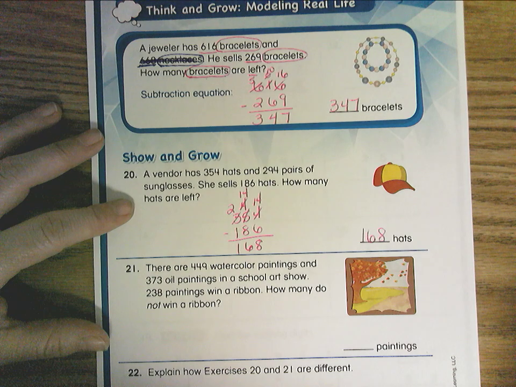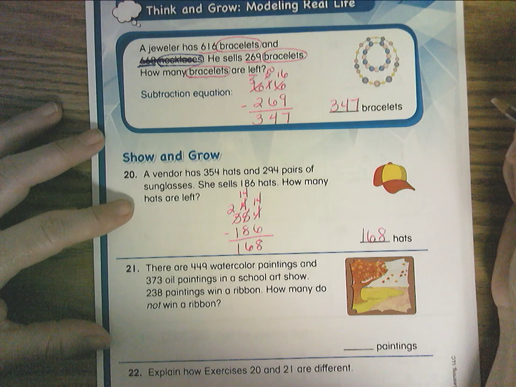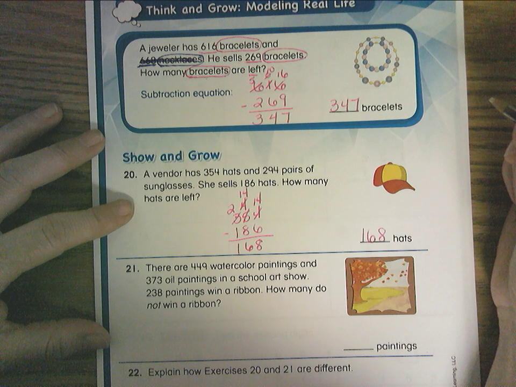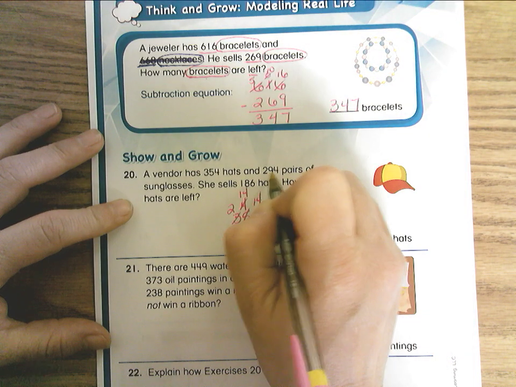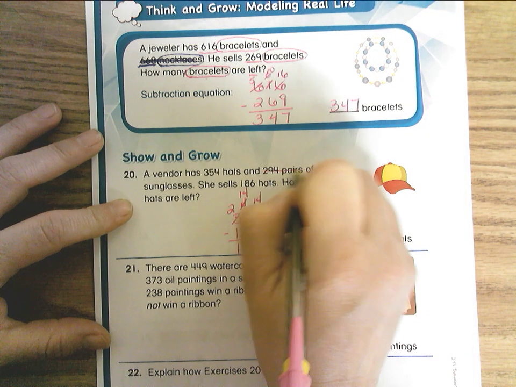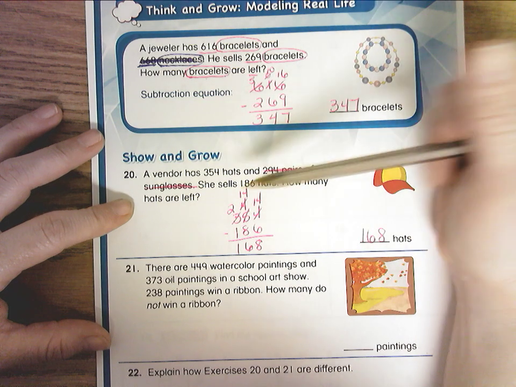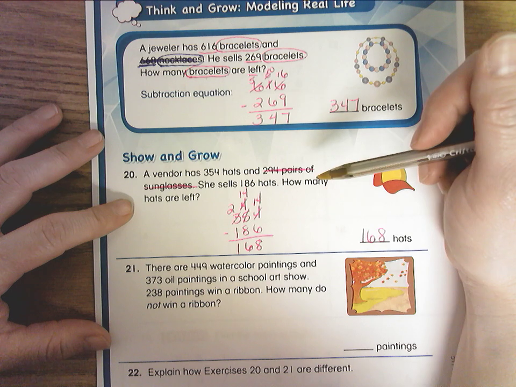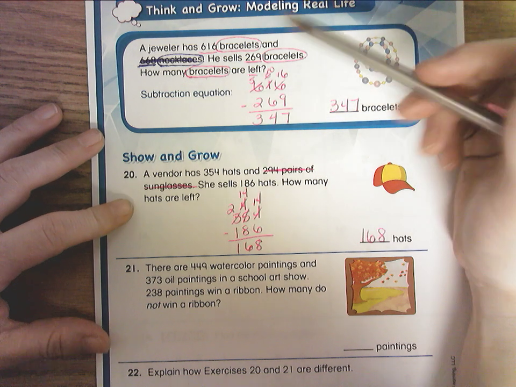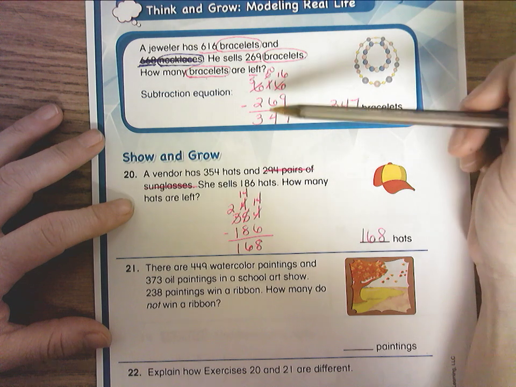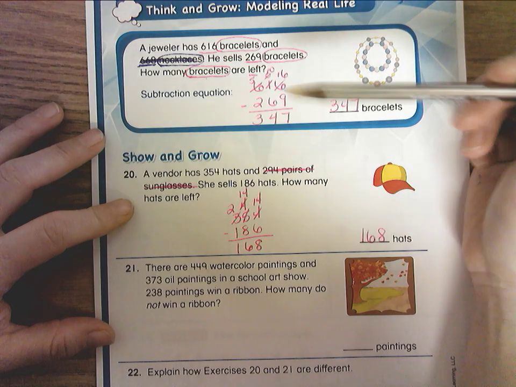Hopefully you guys got that right. What information in here was not necessary? What did I not need? You're right. I did not need to know the pair of sunglasses. That information that is not needed is called a red herring in math. So if there is information that's not needed in a story problem, that's called a red herring. I know, it's weird, but that's what it's called.